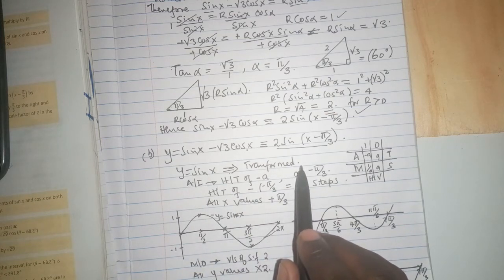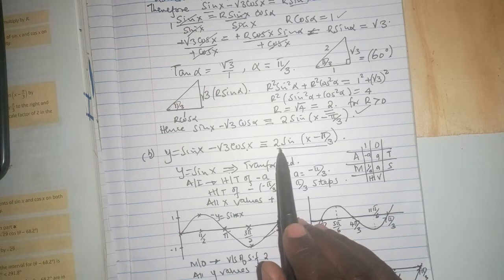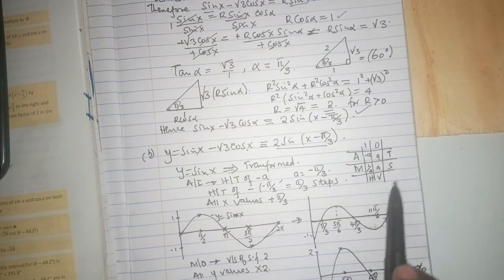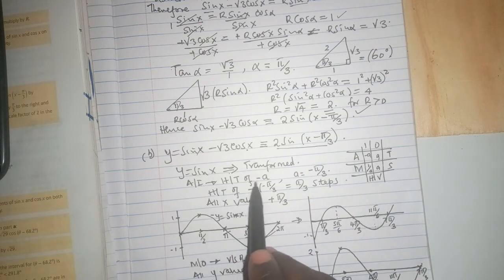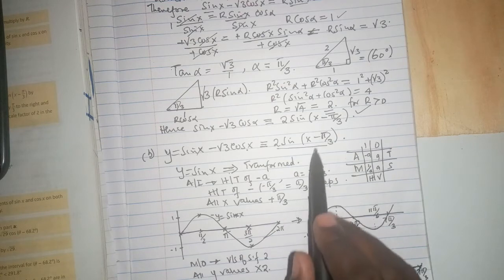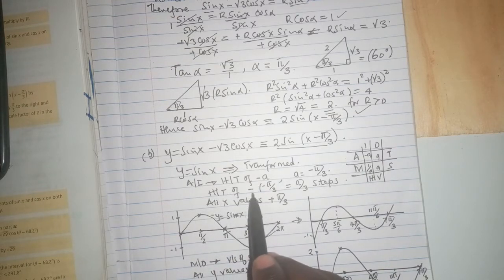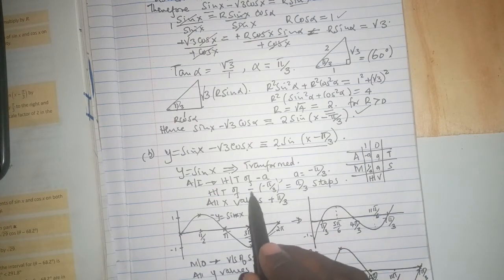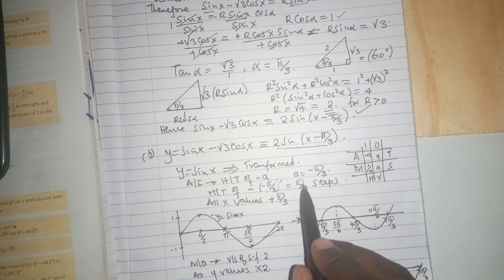And how has it been transformed? If you look at this, there is addition inside and there is multiplication outside. Let us first of all take care of the addition inside. Addition inside, according to Mayo, and I believe all of you remember Mayo, is horizontal translation of negative a steps. Incidentally, our a here is negative pi over 3. So, horizontal translation of minus negative pi over 3, which is actually positive pi over 3, because a minus followed by another negative is positive. So, it is a horizontal translation of pi over 3 steps.